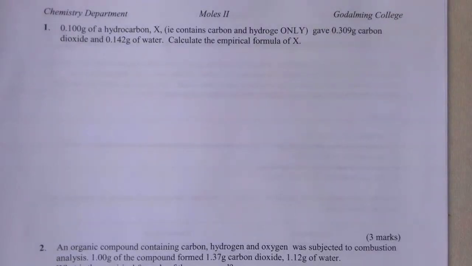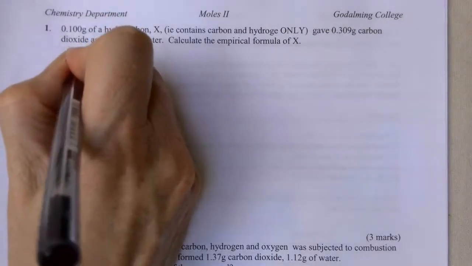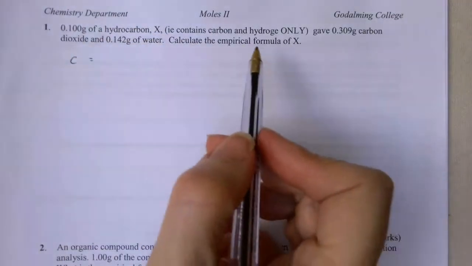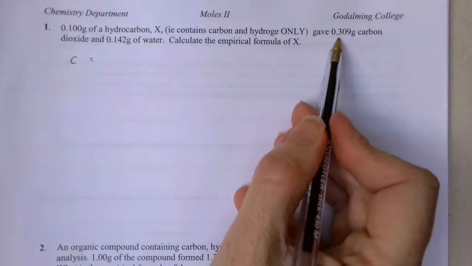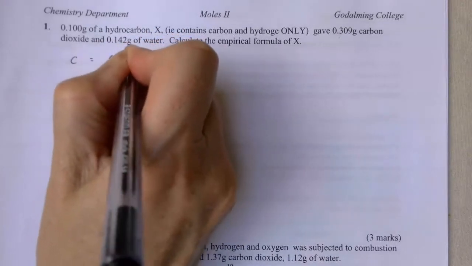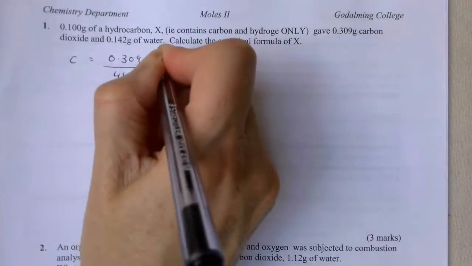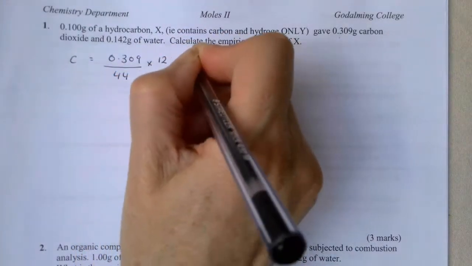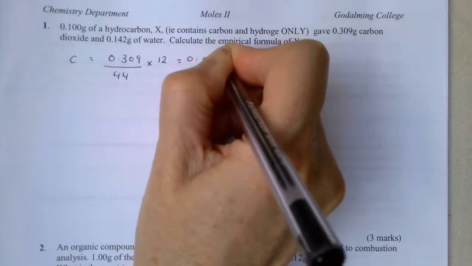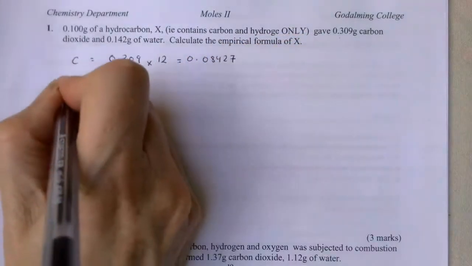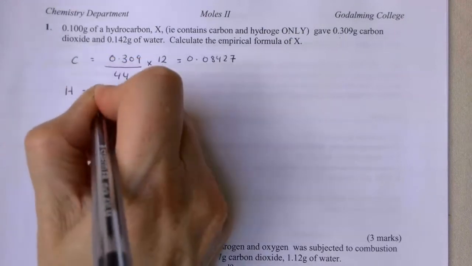So my empirical formula is CH2O. So I'm going to look at the next example on the top of page 9. This time I'm told I have a hydrocarbon. Now hydrocarbon contains carbon and hydrogen only, so I don't need to worry about water. So carbon, well the carbon dioxide is 0.309, so I have 0.309 divided by 44 times by 12. And that gives me a mass of 0.08427.